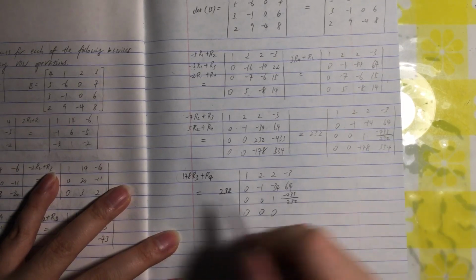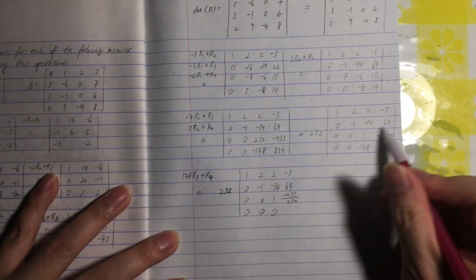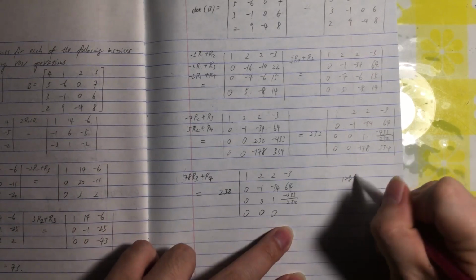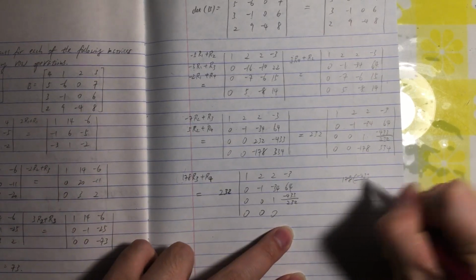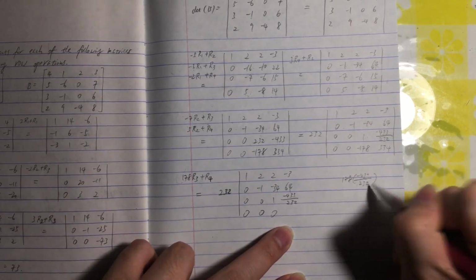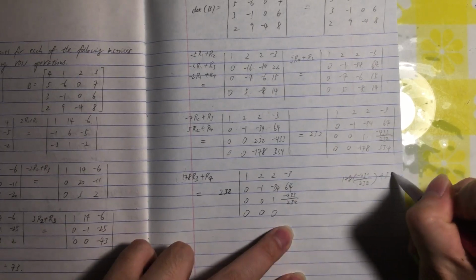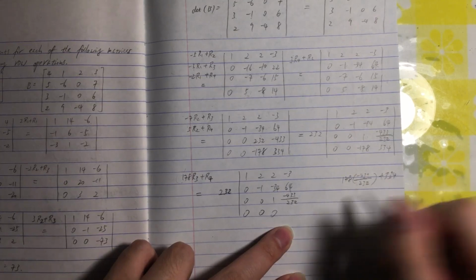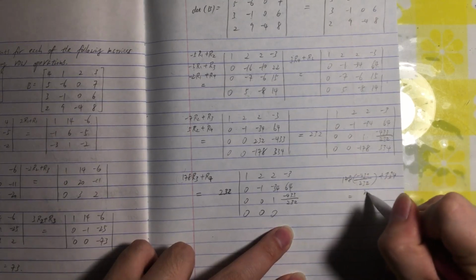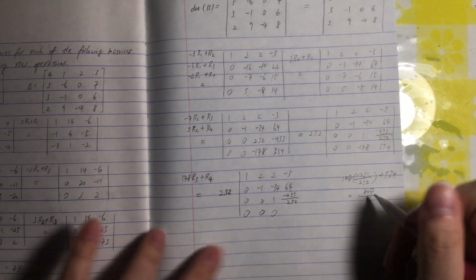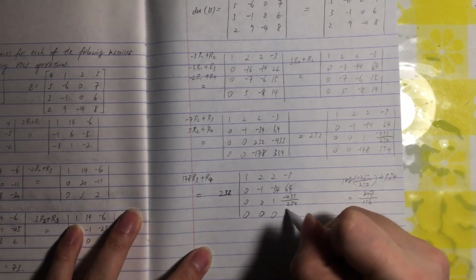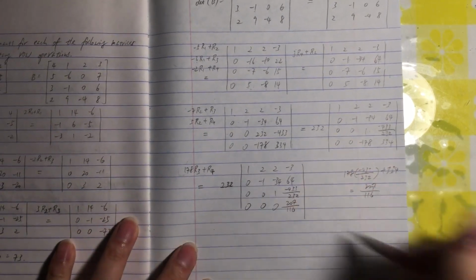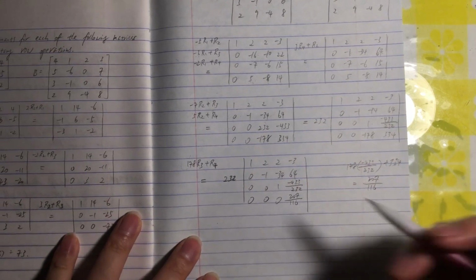Then the last entry here is 178 times this number, negative 433 over 232 plus 334. Here I use my calculator. In my calculator, I get 207 over 116. That's the upper triangular matrix.